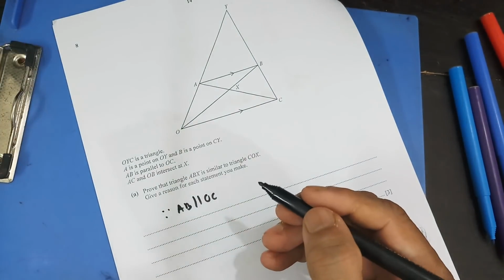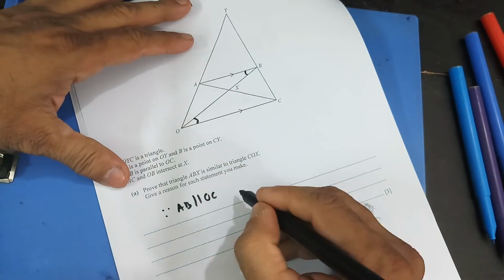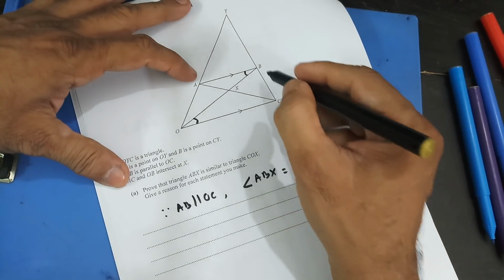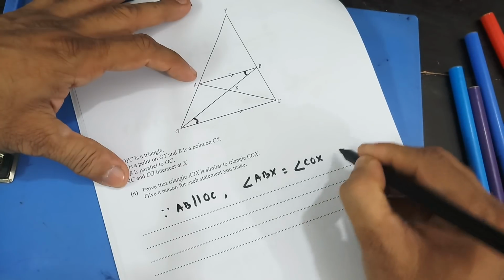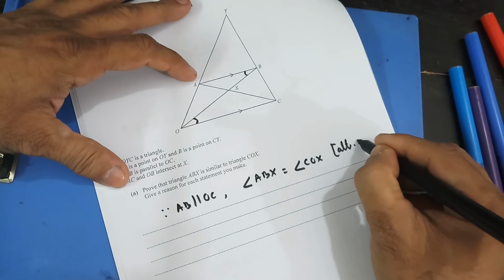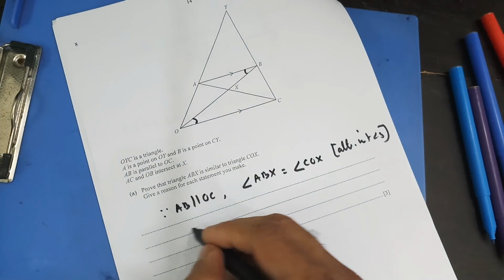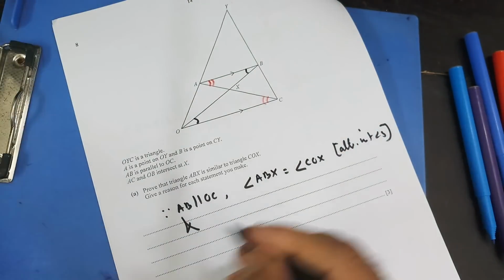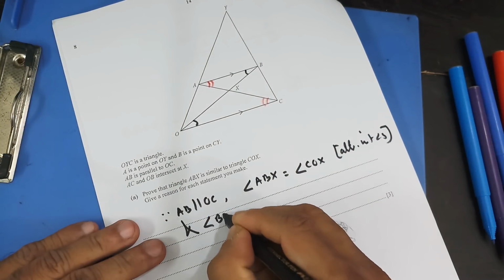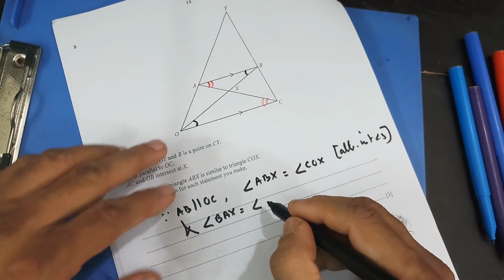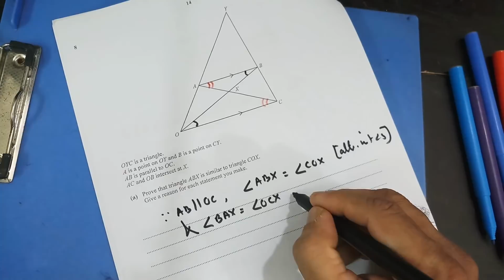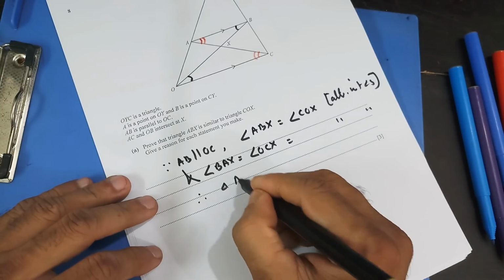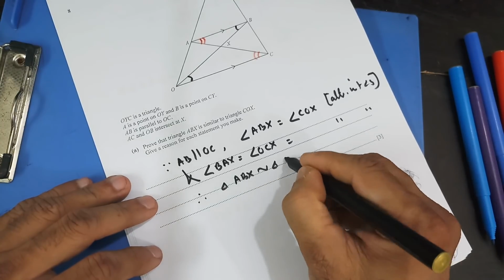All right, now since AB is parallel to OC, then we can write this angle equals this angle. Therefore angle ABX equals angle COX, alternate interior angles. And therefore this angle equals this angle, so angle BAX equals angle OCX. Same reason, alternate interior angles. Therefore triangle ABX is similar to triangle COX.